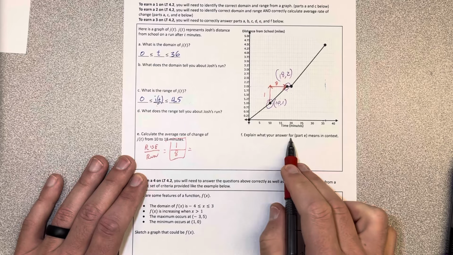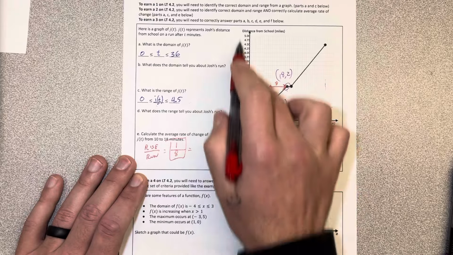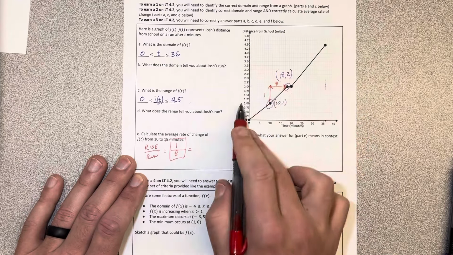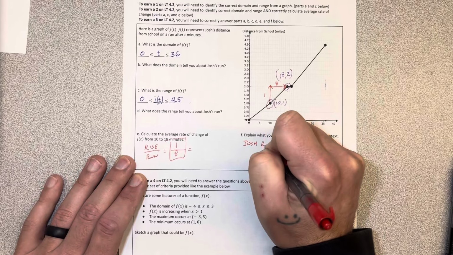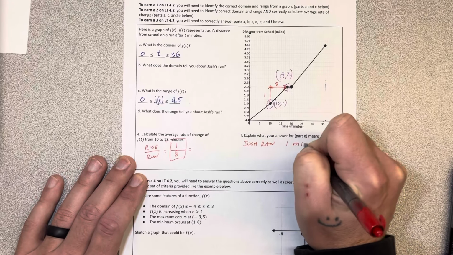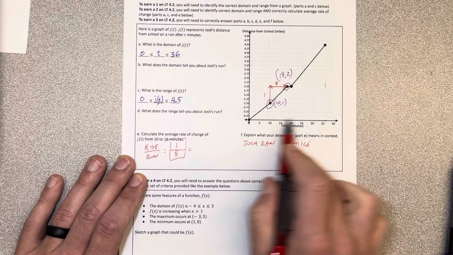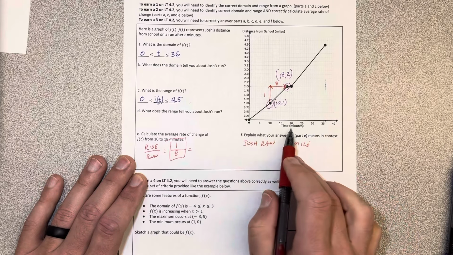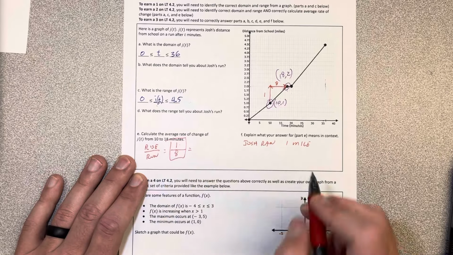Explain what it means in context. Well, the rise, the up and down, is measuring how many miles were run. So Josh ran 1 mile, and then the run portion, which is a funny coincidence here, the rise and the run, is the time in minutes. So it looks like 1 mile in 8 minutes.